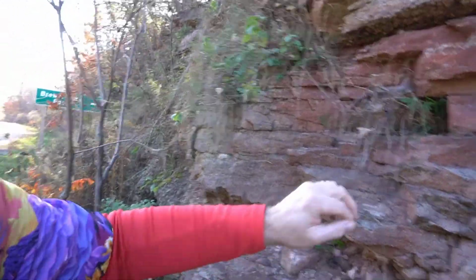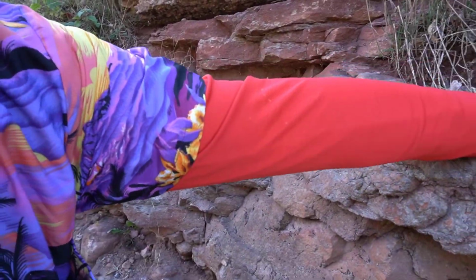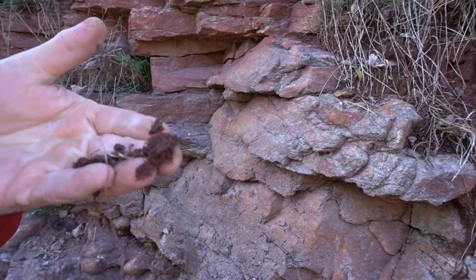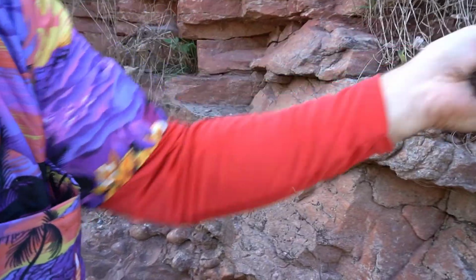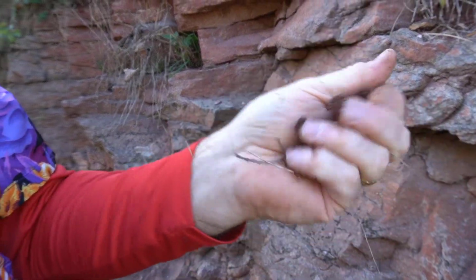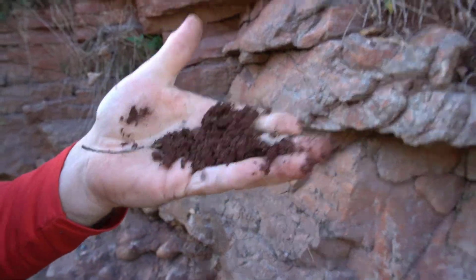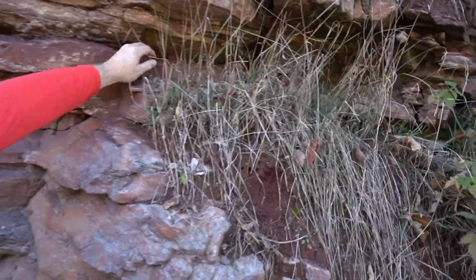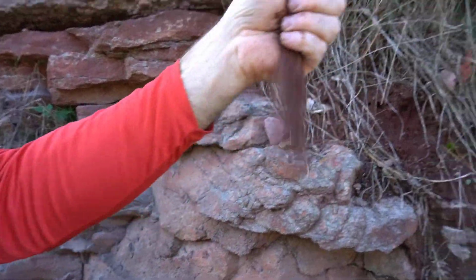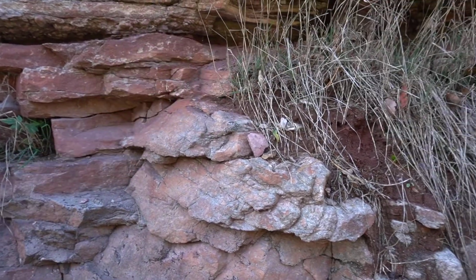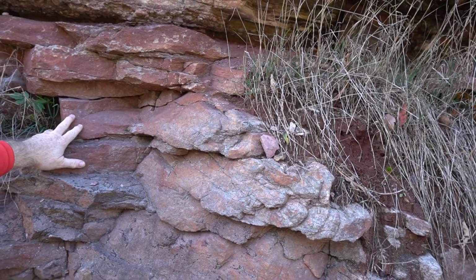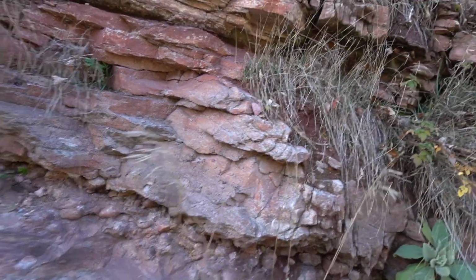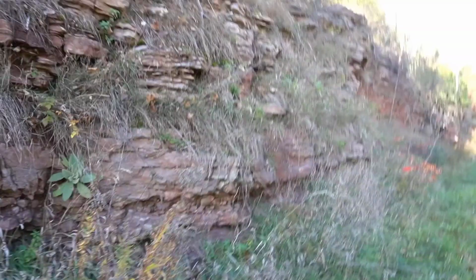If we look closely, you can see that the sandstone is eroding and weathering back into sand. You can see the grains in there. So what was once sand became sandstone, and now through erosional processes, it's turning back into sand. So grains of sand cemented together 500 million years ago, now being re-weathered and re-eroded and turning back into sand to start the process again.